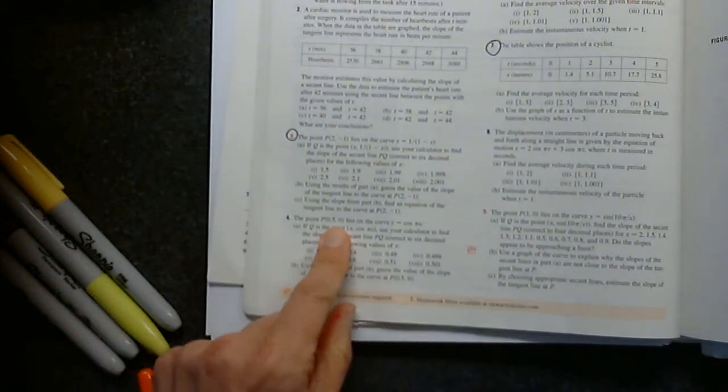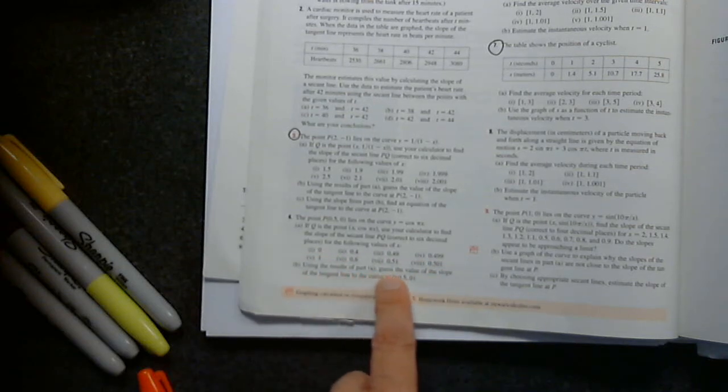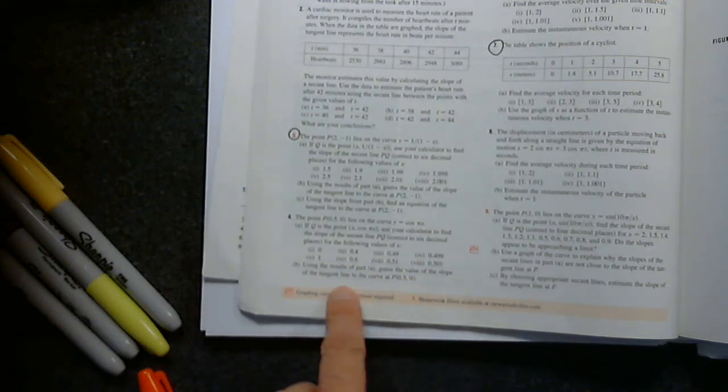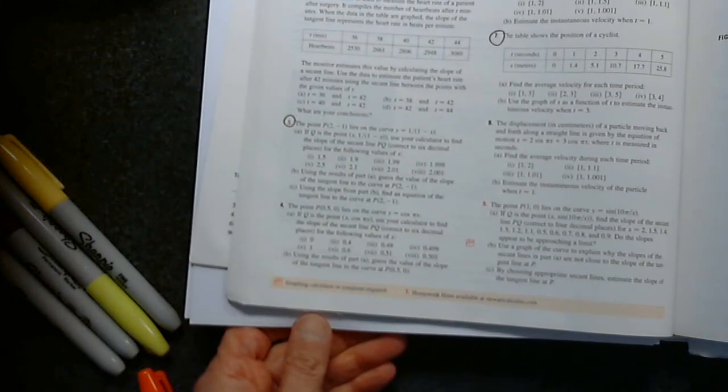The point P (0.5, 0) lies on the curve y equals cosine pi x. If Q is the point (x, cosine pi x), what is this? Of course, (x, f of x). Use your calculator to find the slope of the secant line PQ, correct to 6 decimal places, for the following values. And then using the results of part A, guess the value of the slope of the tangent line to the curve at this point. Is this a good example?